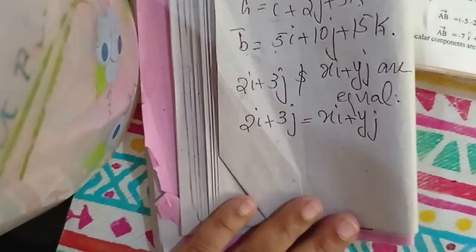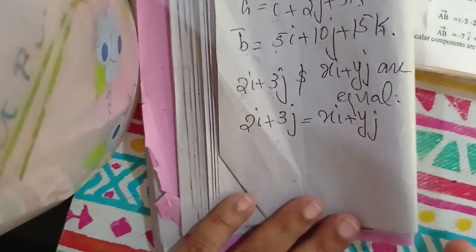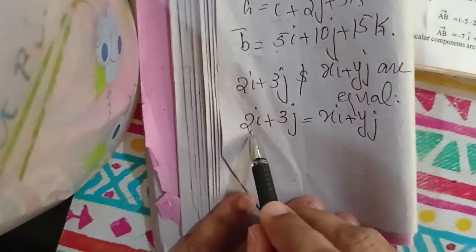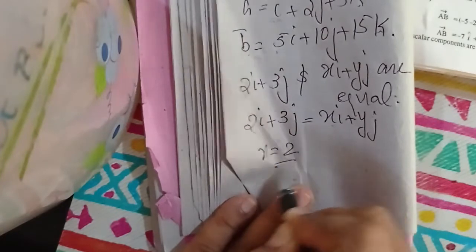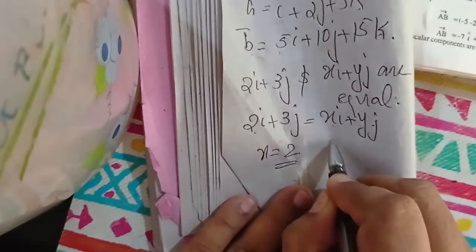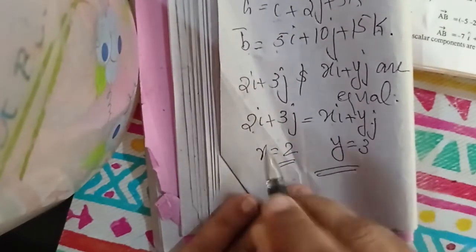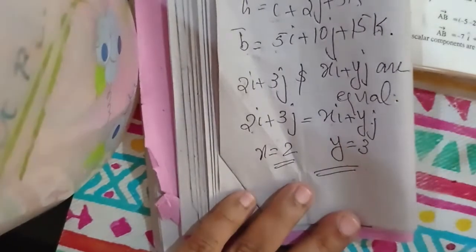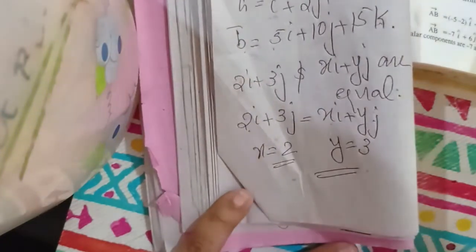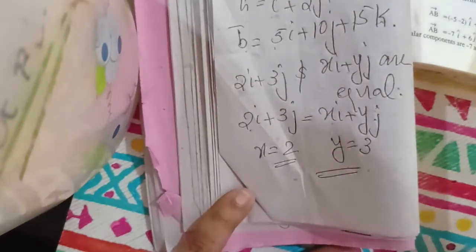What is the meaning of equal? Each component is the same. The i component: x equal to 2, and the j component: y equal to 3. If there is a z component, equate that z component also. Next question.